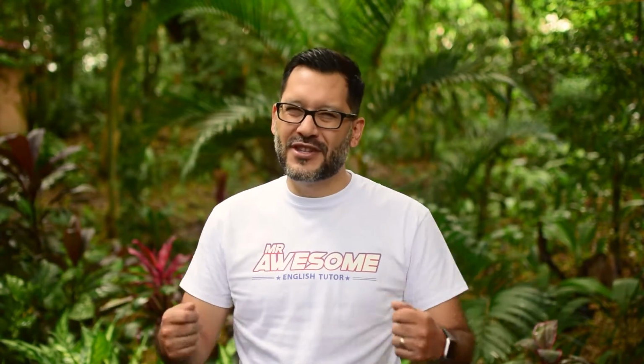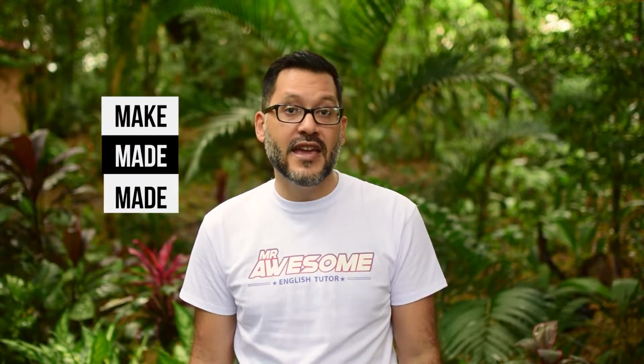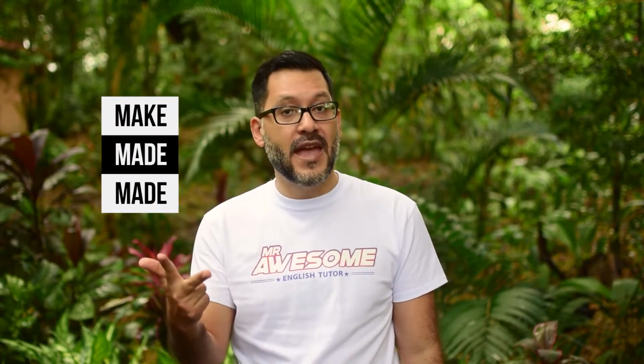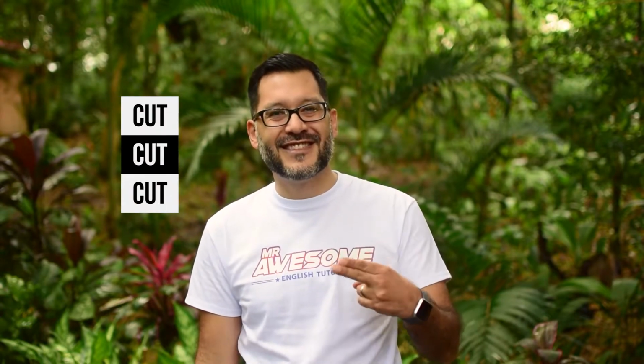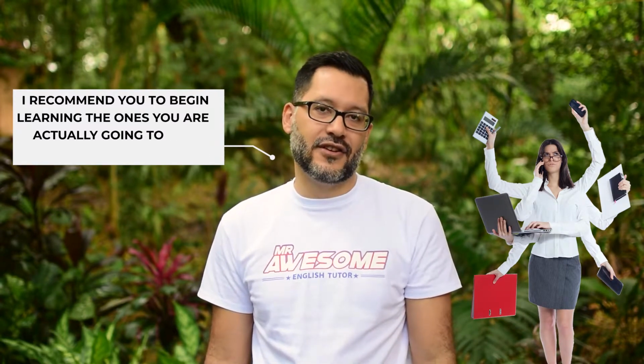Next, we have the more difficult ones, which are called irregular verbs. These can be different. For example, see, saw, seen. As you can see, the three forms of the verb are different, but this is not always the case. Like make, made, made, or cut, cut, cut. There are many irregular verbs in the English language. However, I recommend you begin learning the ones that you're actually going to use in everyday English. After that, you will learn more by watching TV, reading a book, or listening to music.